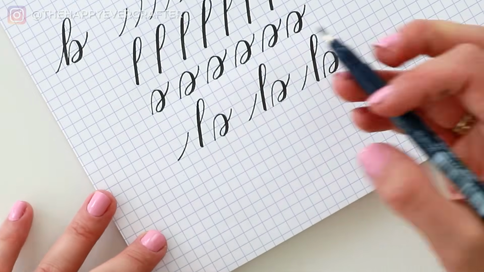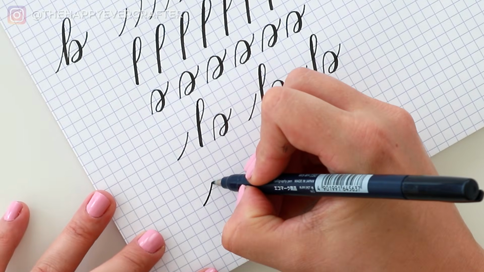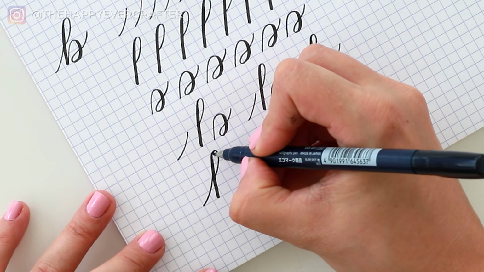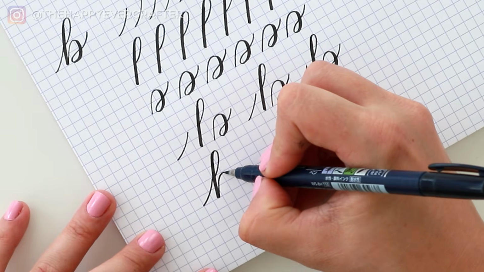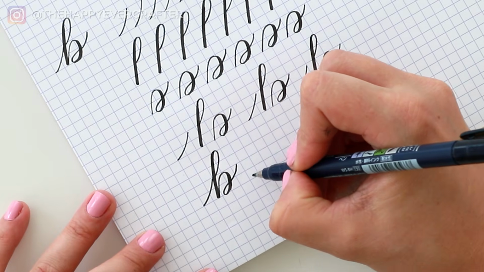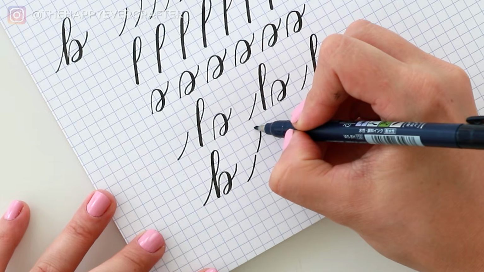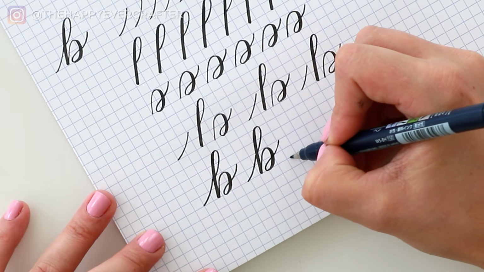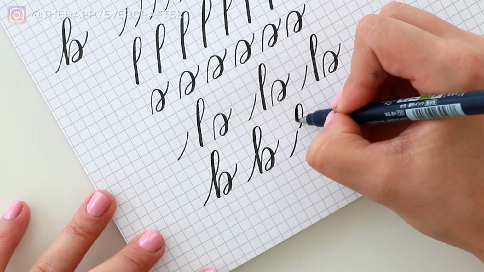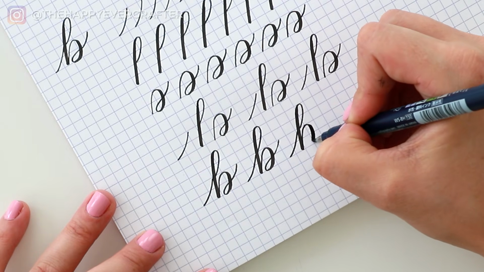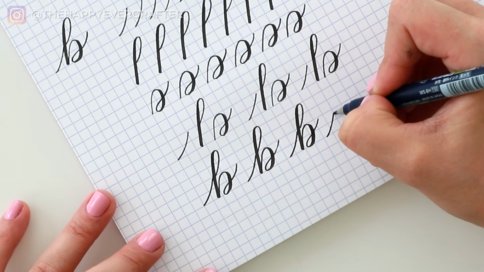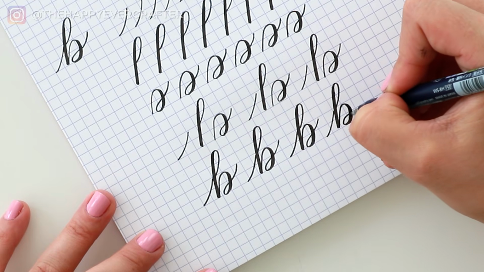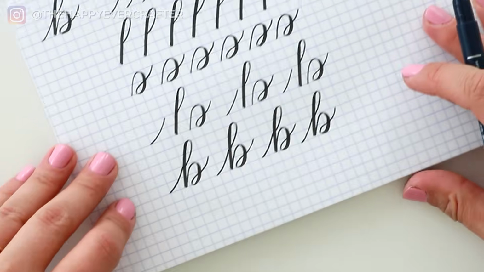Okay, and then putting them all together, upstroke, ascending loop comes down there through the middle, and that last piece. And there you have it, the letter B.